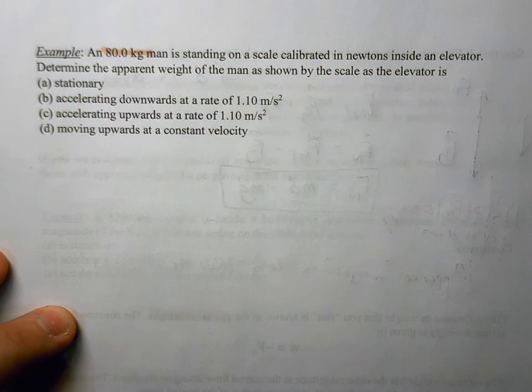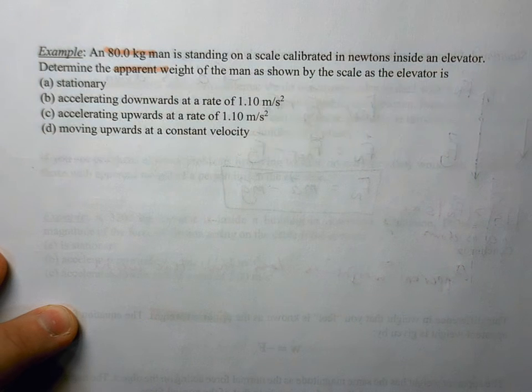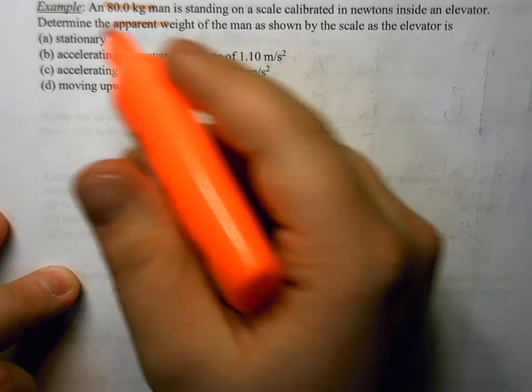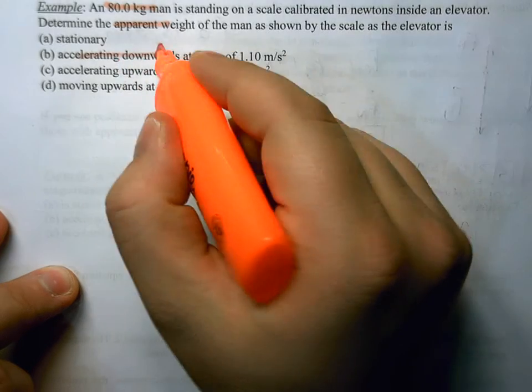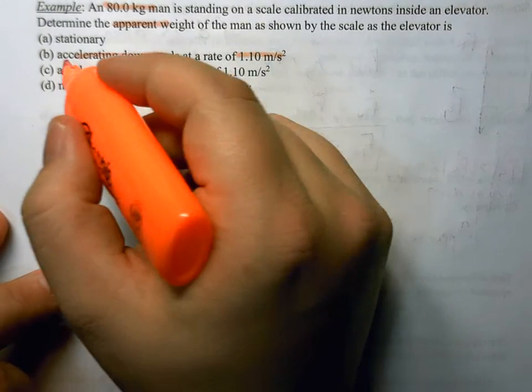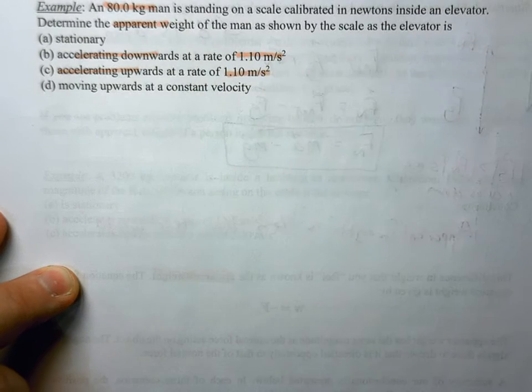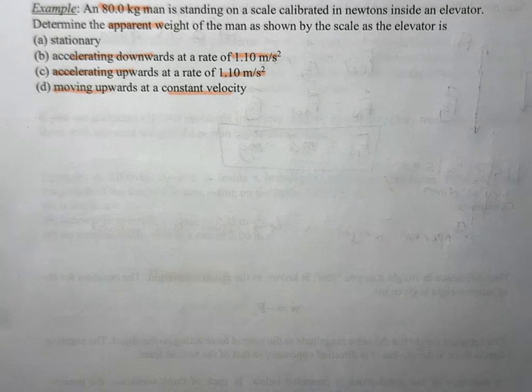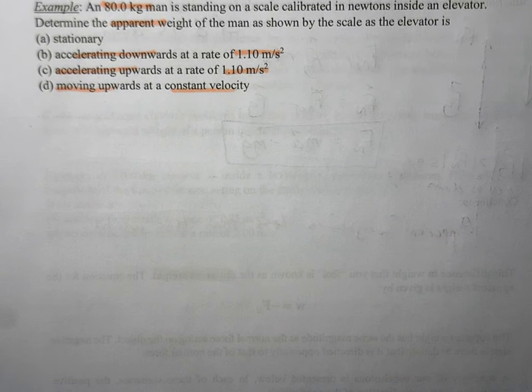He is standing on a scale calibrated in newtons inside an elevator. We won't ask why he's doing that. We'll just go with it. So we want to determine the apparent weight of this man by the scale as the elevator is stationary, accelerating downwards at 1.10 meters per second squared, accelerating upwards at 1.10 meters per second squared, and moving upwards at constant velocity. So the trick with these questions, trust in your free body diagram.